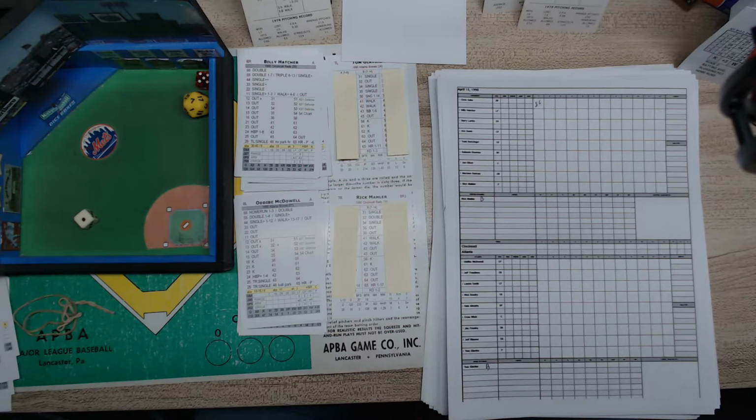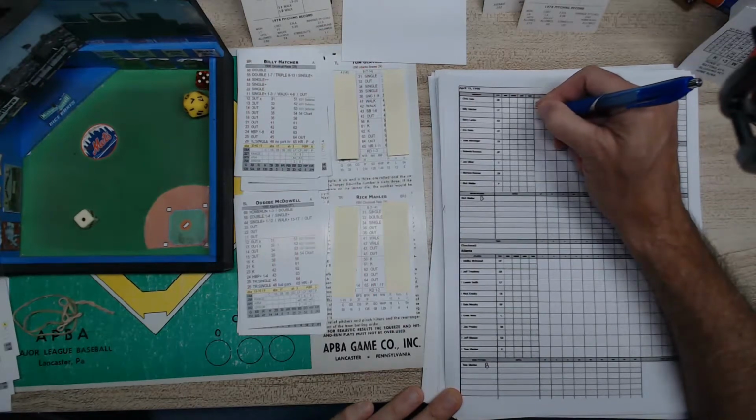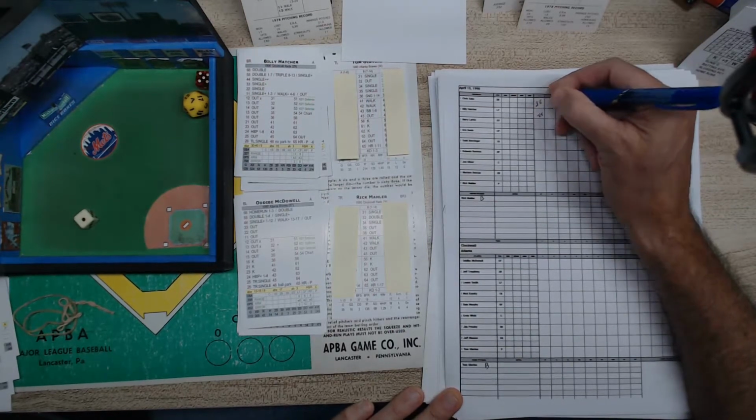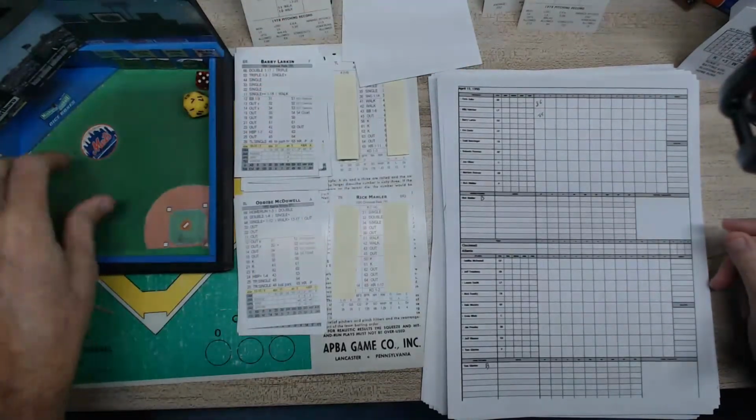What did I do with those charts? Oh, here they are. Okay. Yeah, the Braves' third baseman is Presley, and he has an error rating of 10. So he will bobble it and no throw. So it's an E5, and Hatcher is on at first.